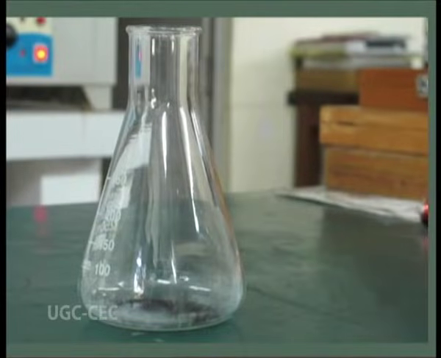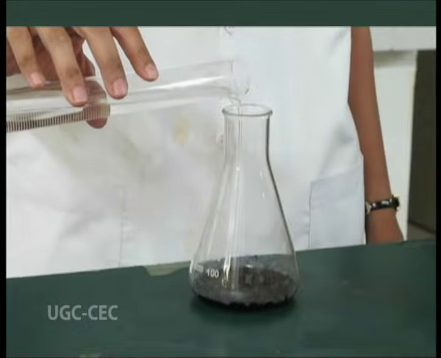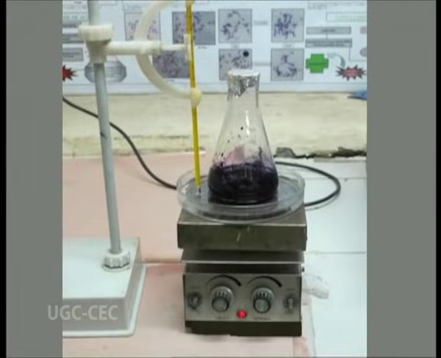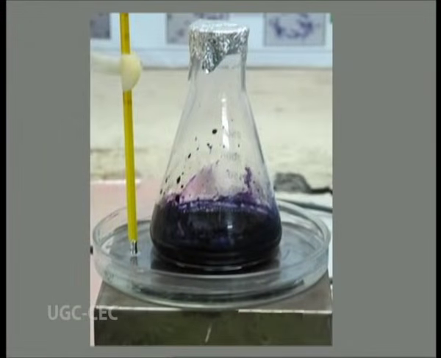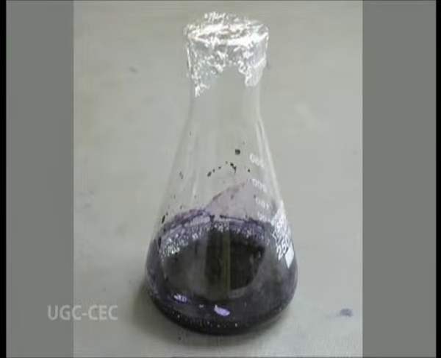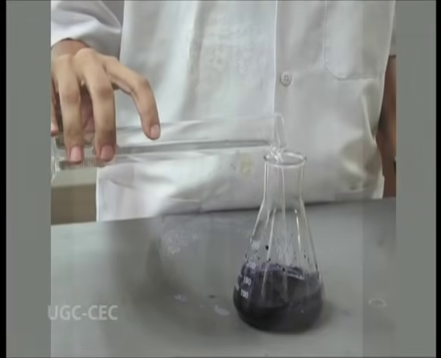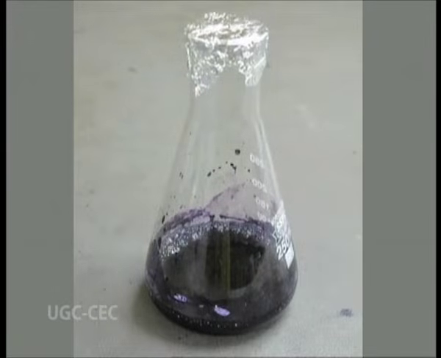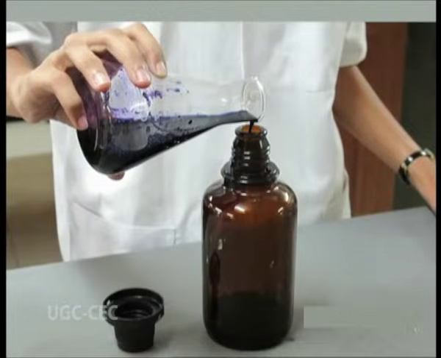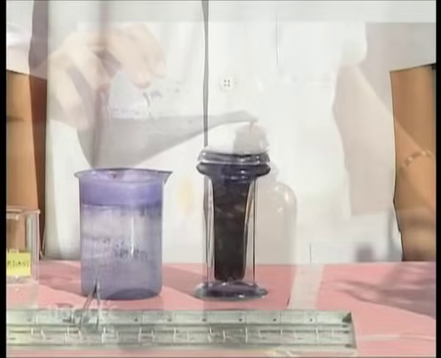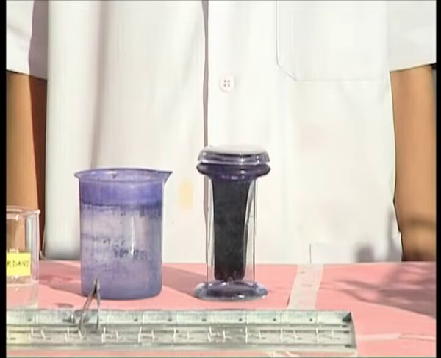For the Giemsa stock solution, take 1 gram Giemsa powder in 54 ml glycerol, stir and heat at 60 degrees centigrade for 1 hour. Cool and add 86 ml methanol to it and put the solution overnight in the dark. Next day, pour the solution in an amber colored bottle. Now, to prepare the working solution, 1 ml of the stock solution is taken in 50 ml distilled water to get 2% Giemsa stain.